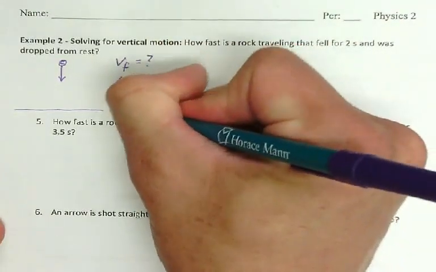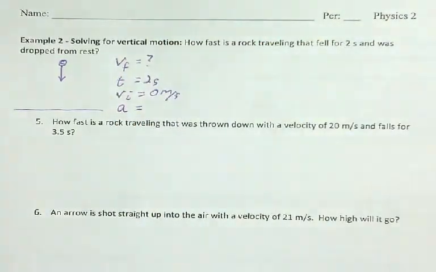Yes, the acceleration. Now, here's where you have to be careful. I need to know what direction is positive. Which way are you making the motion positive? It is totally up to you. There are 2 options, up or down. Some people like to make it up every time. Some people like to make it the direction it starts moving. That's what I like to do. I like to make positive the direction it starts moving.